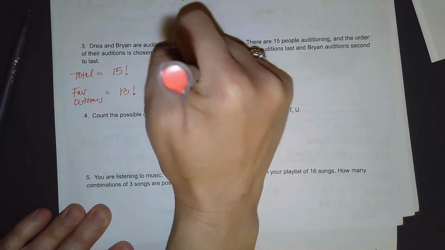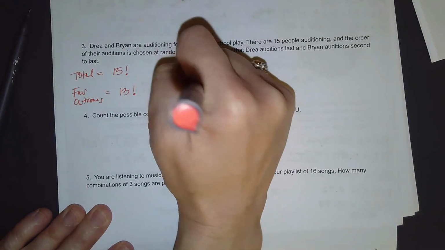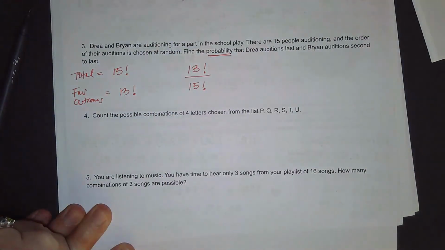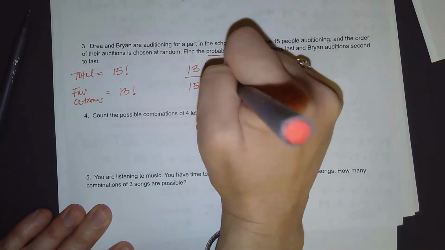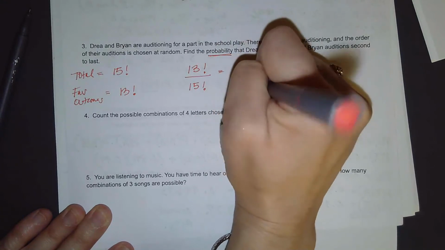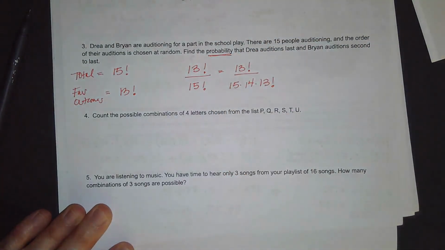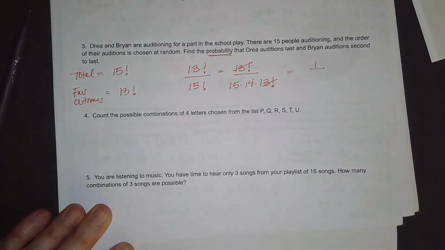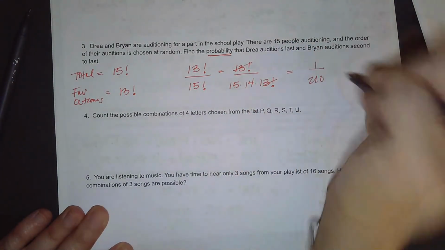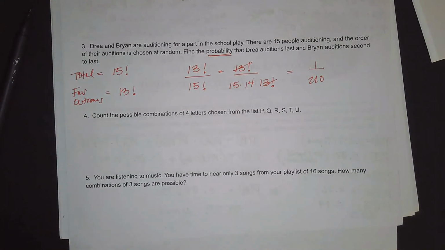So the probability would be favorable outcomes over total outcomes. Again, if you think of it as 15 times 14 times 13 factorial, the 13 factorials will cancel, and so you get 1 out of 210. So there is one time out of 210 in which Drea auditions last and Brian auditions second to last.